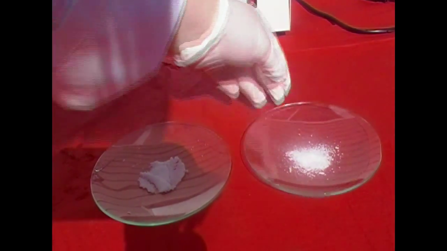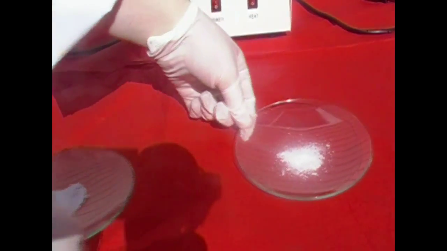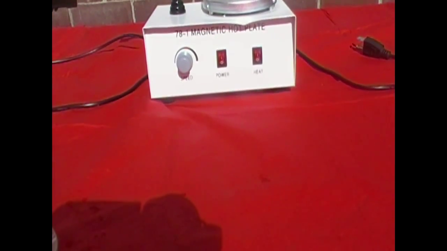Lead nitrate is also a strong oxidizer, so don't go mixing it with other chemicals that can react strongly with it. Now for this experiment, we're going to need 1 gram samples of both potassium iodide and lead nitrate.